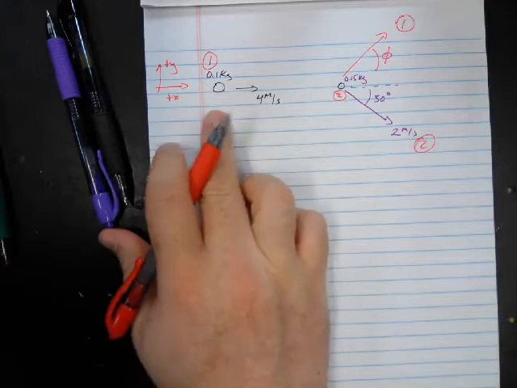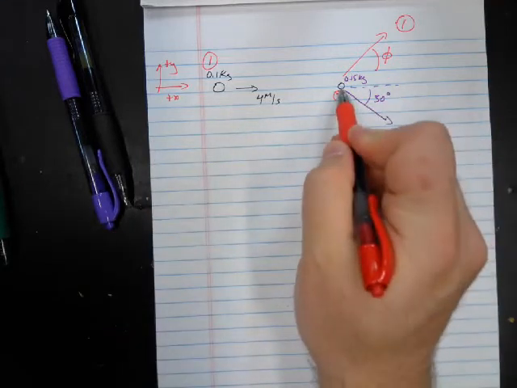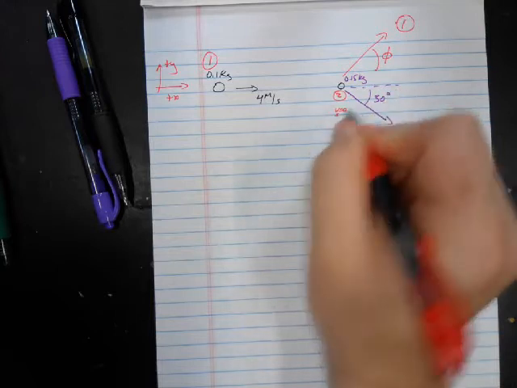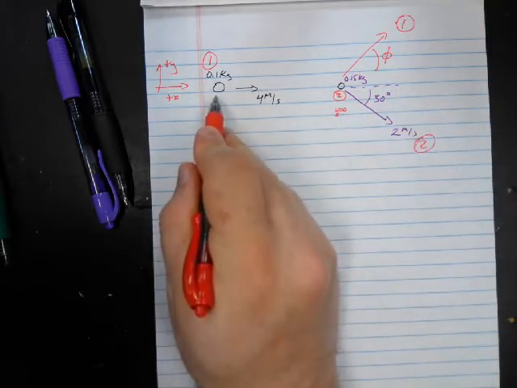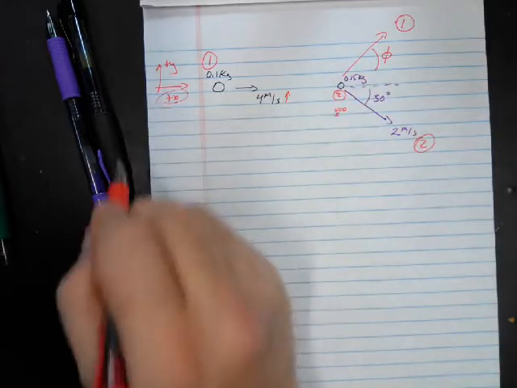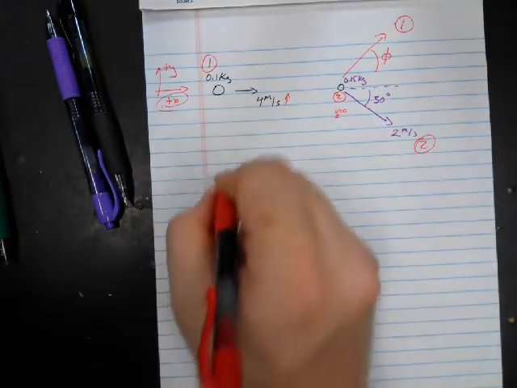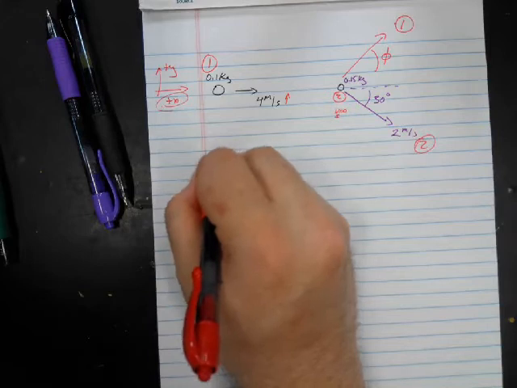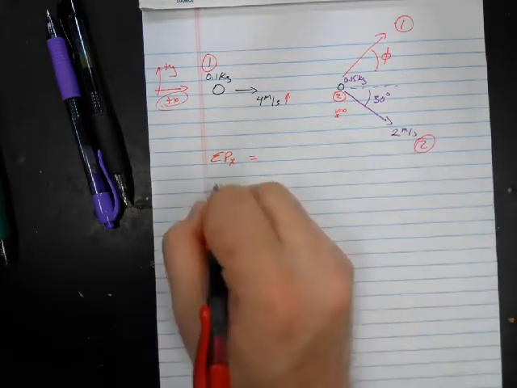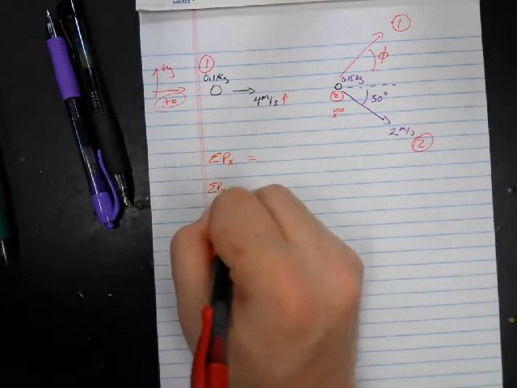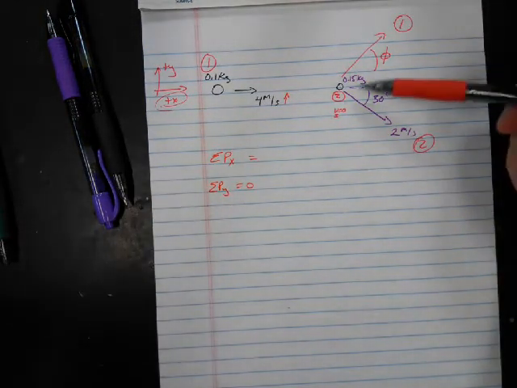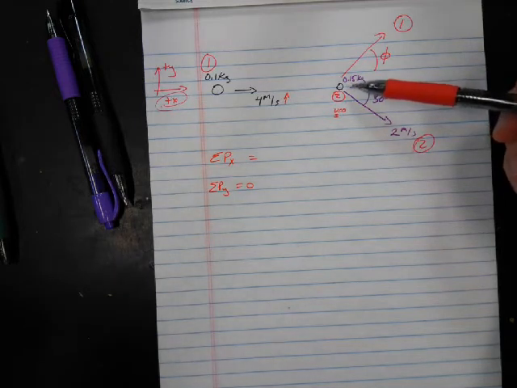And so we note that when we start out, this thing is at rest, and this thing is moving, and everything is in the I direction. It's going along the x-axis. So we can say the total momentum in the x direction is something, but the total momentum in the y direction is 0, because there's no part of this thing moving in the y direction at the beginning.